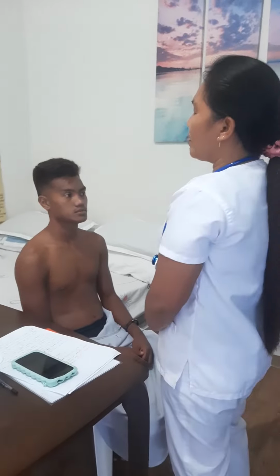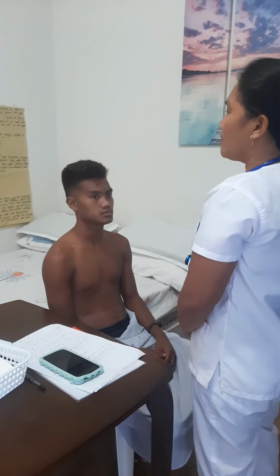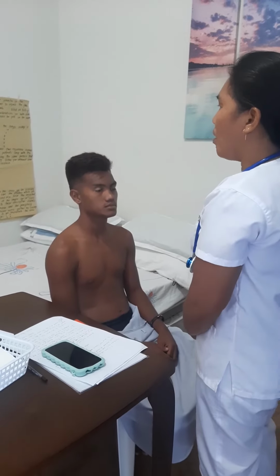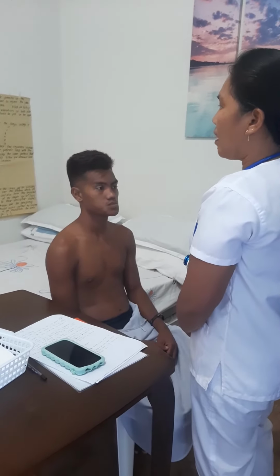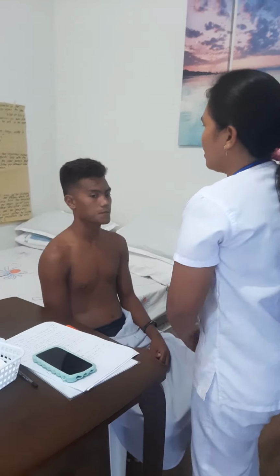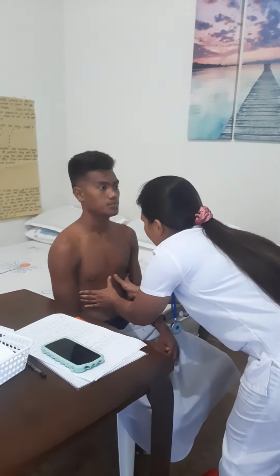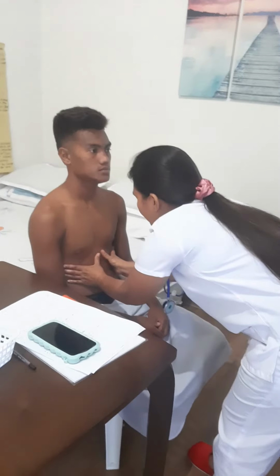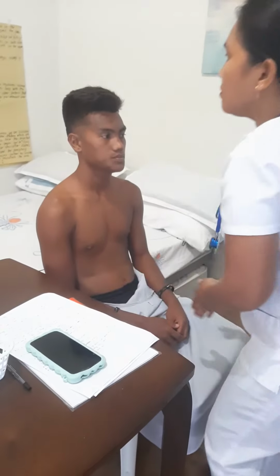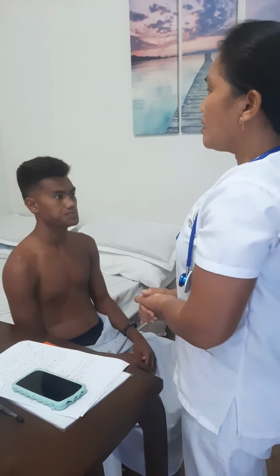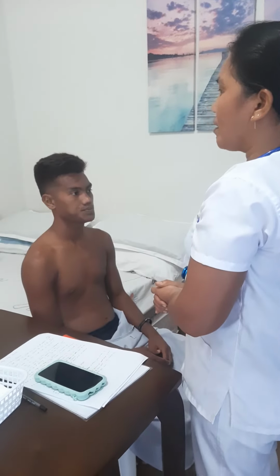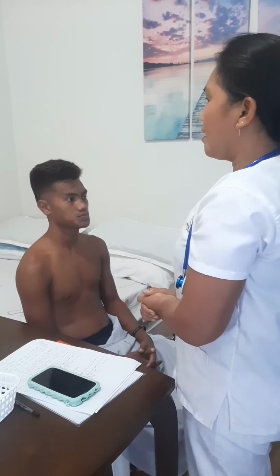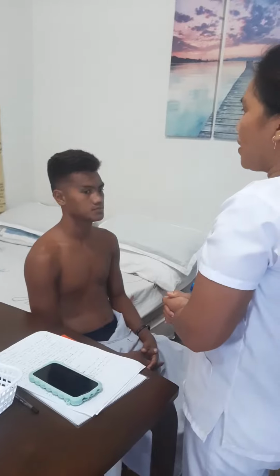Next, assess the respiratory expansion, so I will place my hands on the patient's chest along the costal margin with both of my thumbs pointing towards the xiphoid process. In this assessment, we observe our thumbs because normally the thumbs should move simultaneously and symmetrically upon respiration.